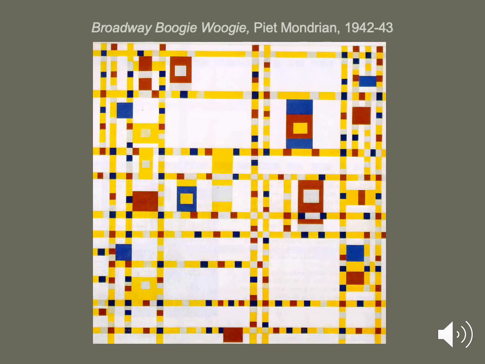This piece is called Broadway Boogie Woogie, and it's by an artist named Piet Mondrian from 1942 to 43. Now, Mondrian moved to the United States during the 1920s, and he lived in New York City, and he was just amazed with the music scene there, in particular jazz. And so that's kind of the inspiration behind this painting.